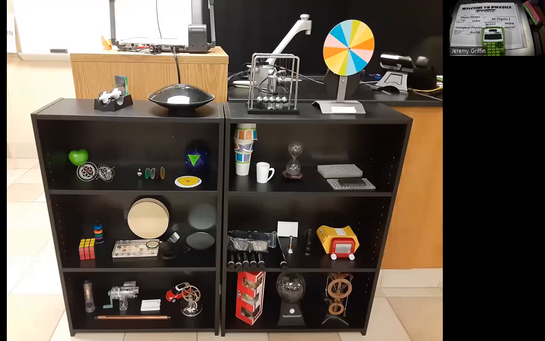You see this color wheel? It has all these colors on it, right? What do you get when you put all the colors together?